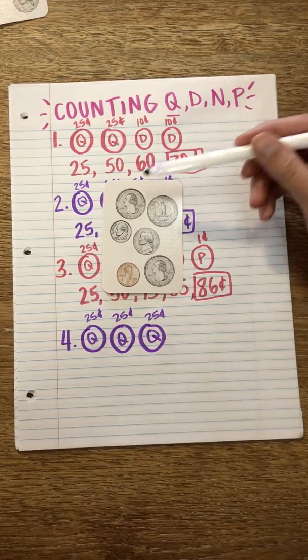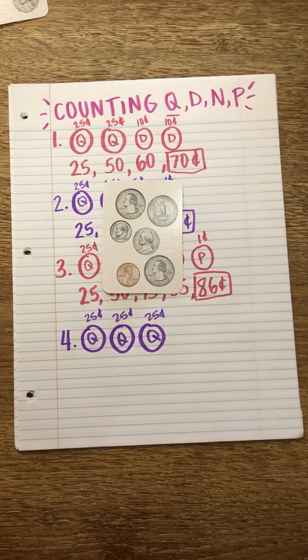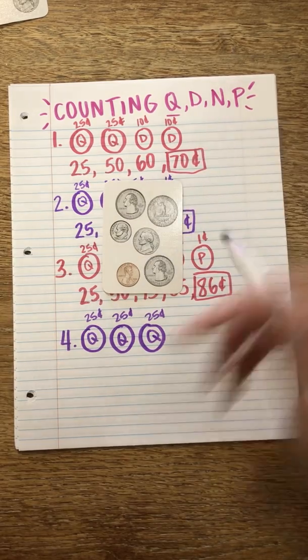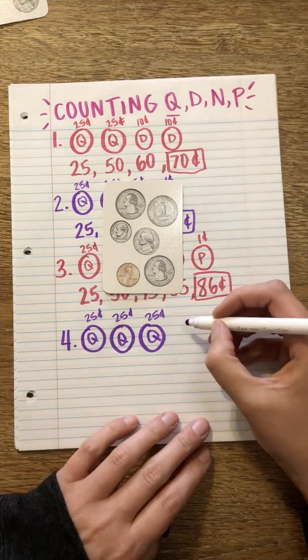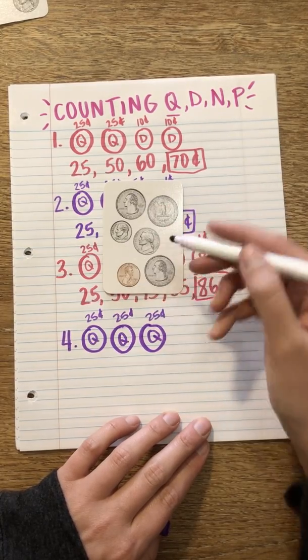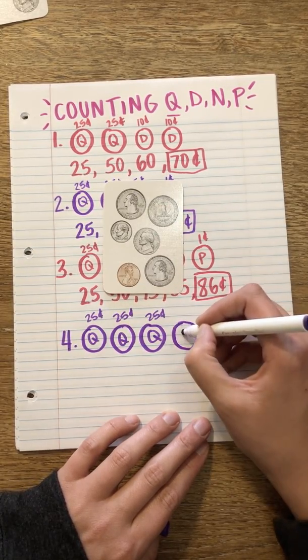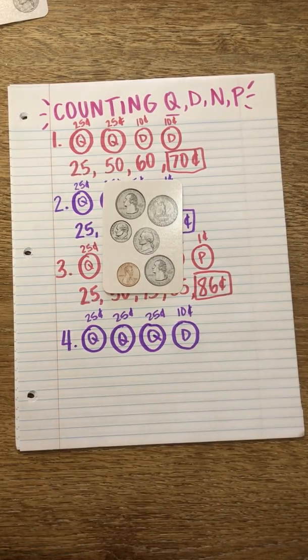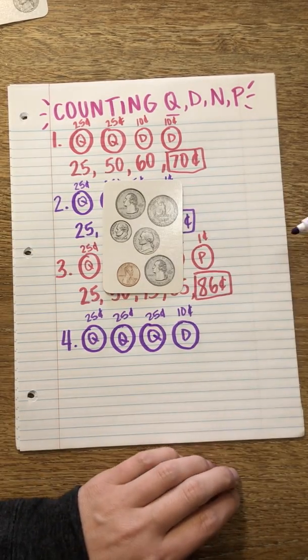Okay. And then what's my next biggest coin on here? Can you see? It's the dime. Our dime is our next largest value coin. And there's only 1 of them. Look hard. Yep, just 1. So I'm going to circle it. I'm going to put a D for dime. 10 cents.